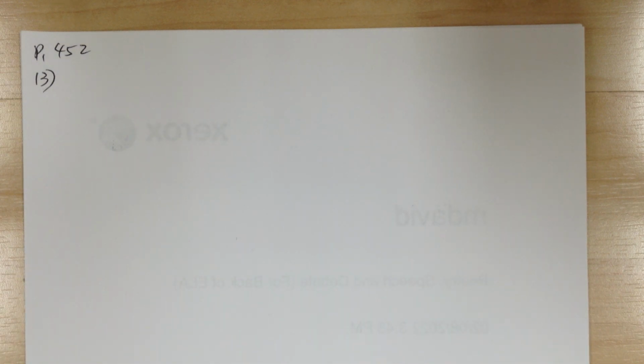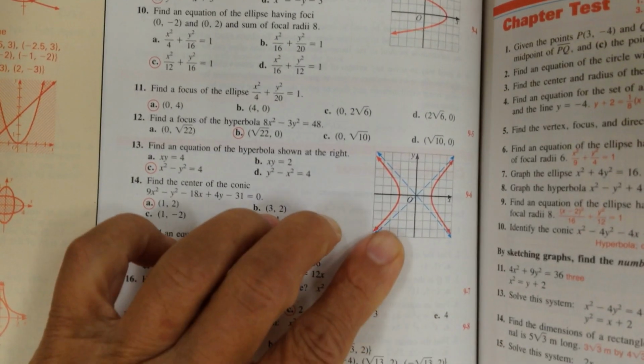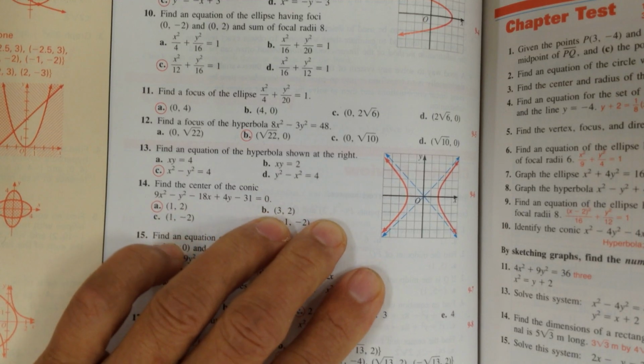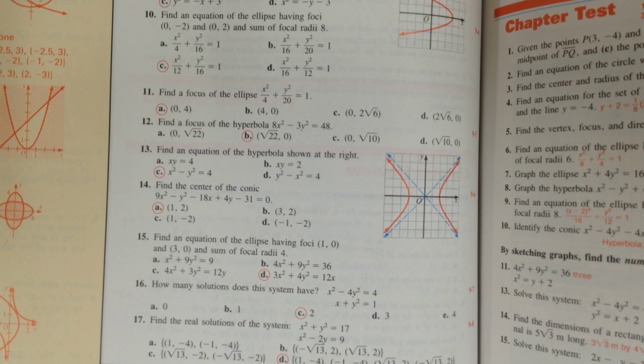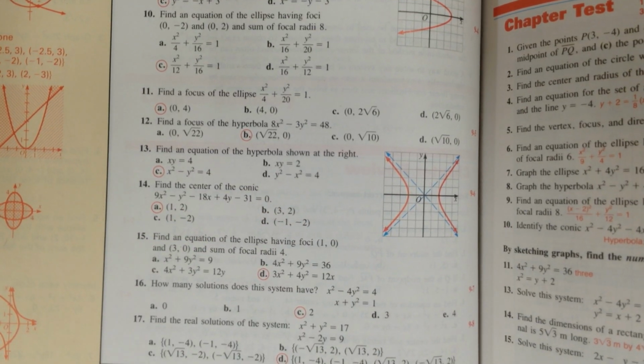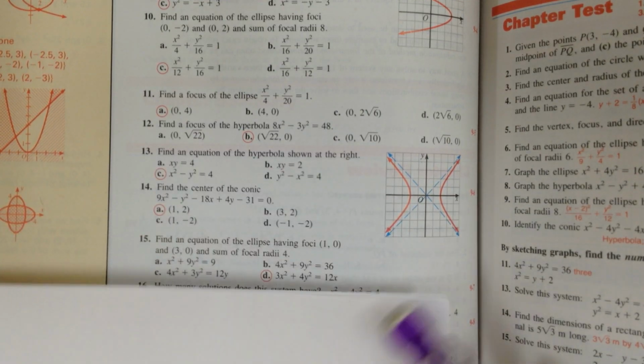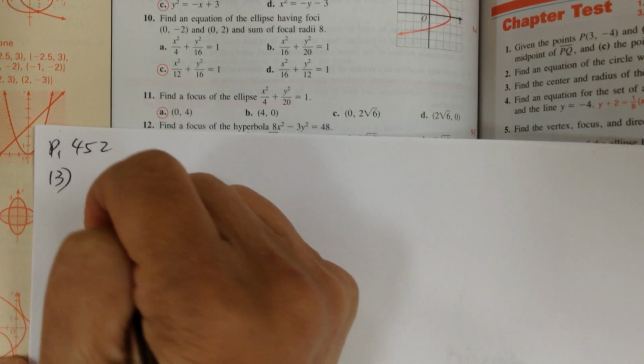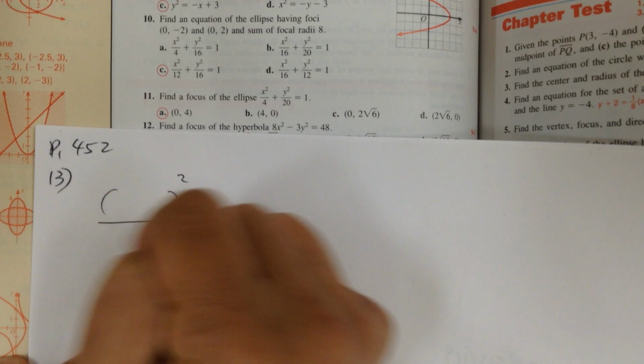Okay, so you're looking for the hyperbola on this graph over here. So it's this one right over here. What you need to do is, first you need to get your template ready, right? It's a hyperbola, so the hyperbola is going to be something like this.